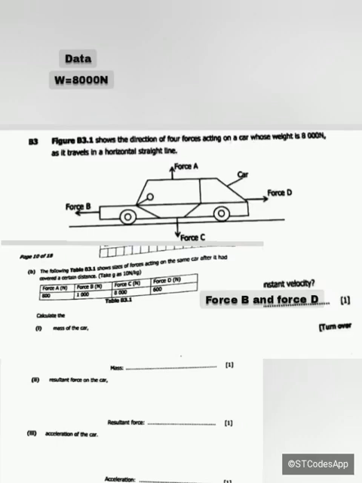10 newtons per kg. So we need to correct this one here. So I'm going to correct here. Okay, so this one would also be our data. Then they are saying force A, which is the force acting upward. Now, as for force A and force C, they can only act on an object which is at rest, not an object in motion.